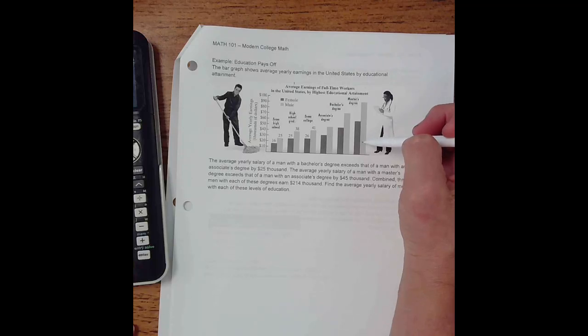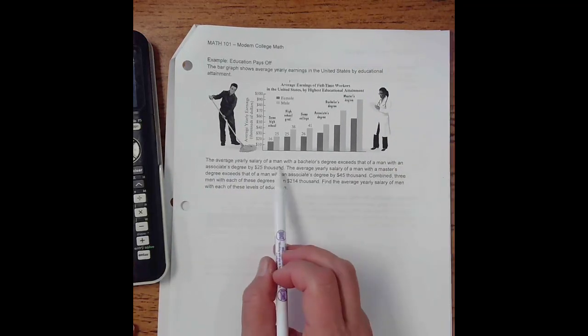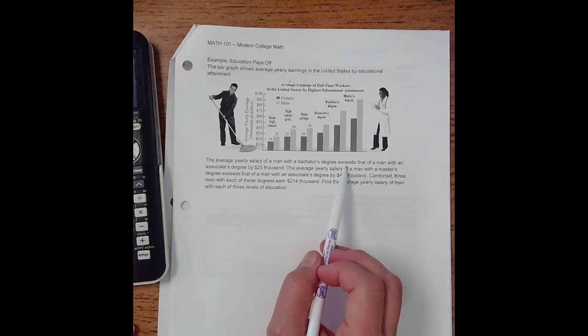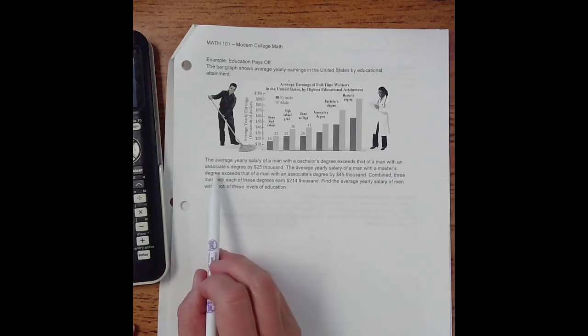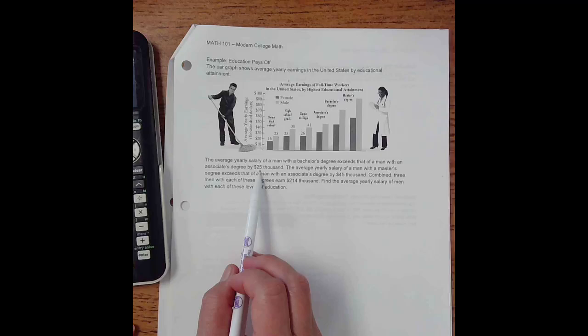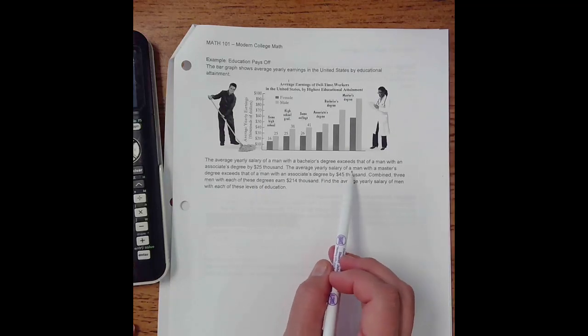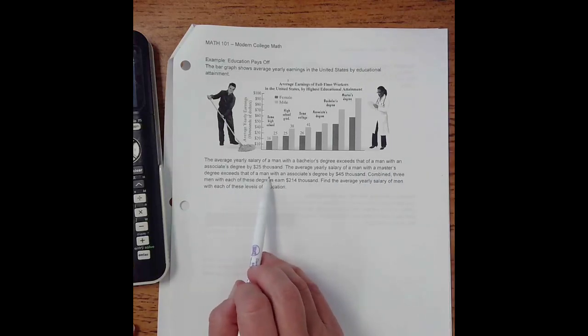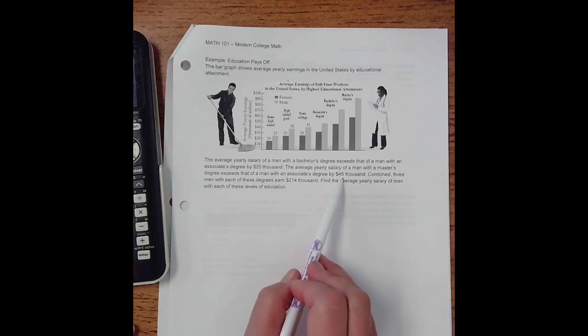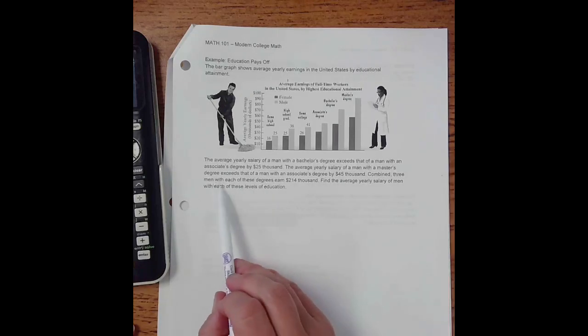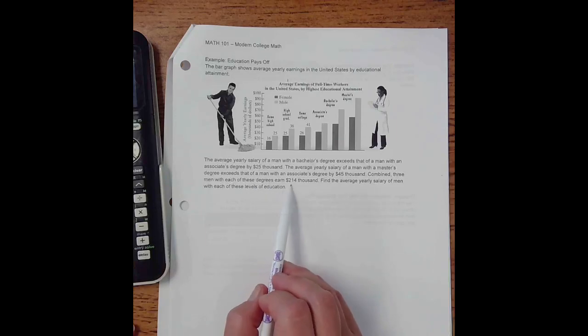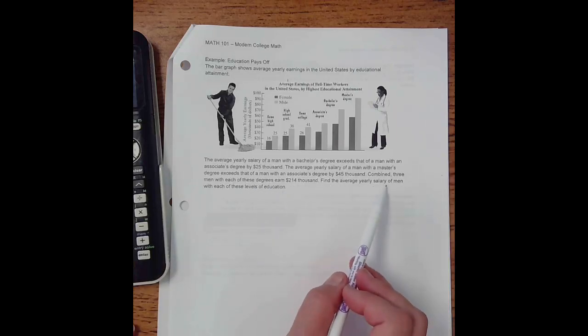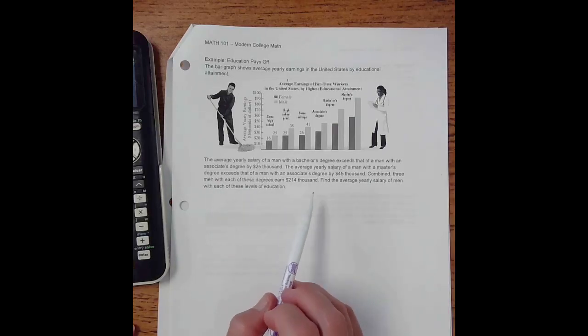The average salary of a man with a bachelor's degree exceeds that of a man with an associate's degree by $25,000. The average yearly salary of a man with a master's degree exceeds that of a man with an associate's degree by $45,000. Combined, the three men with these degrees earn $214,000. Find the average yearly salary of the men at each of these levels.